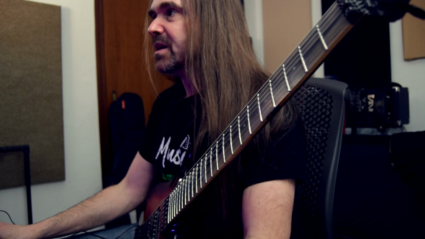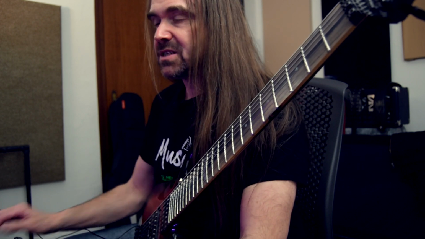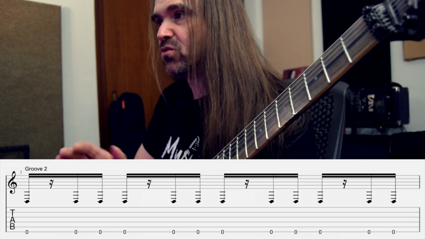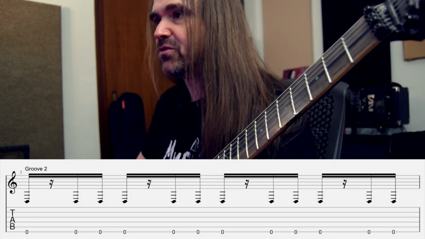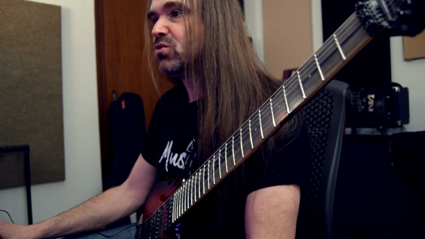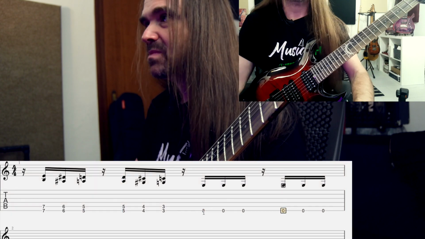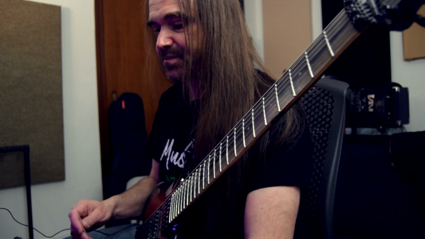All right, and what about groove number 2? The one with the rest on note 2. 1, 3, 4, 1, 3, 4, 1, 3, 4, 1, 3, 4. Let's write a little riff on this one too. Let's try.